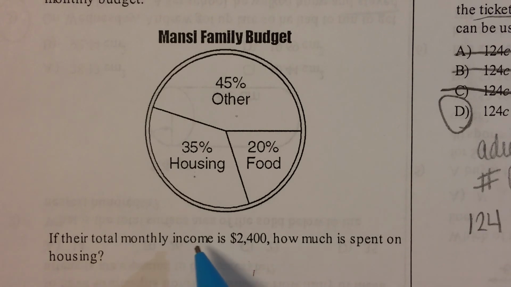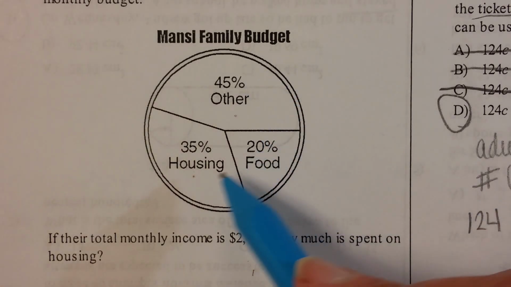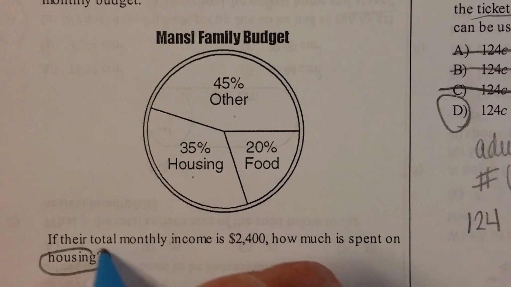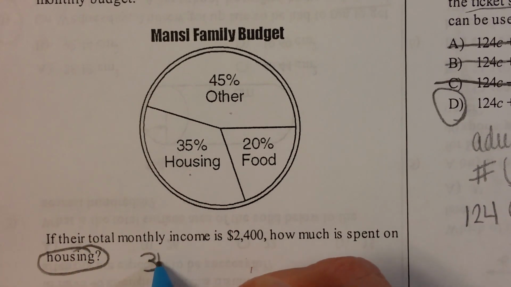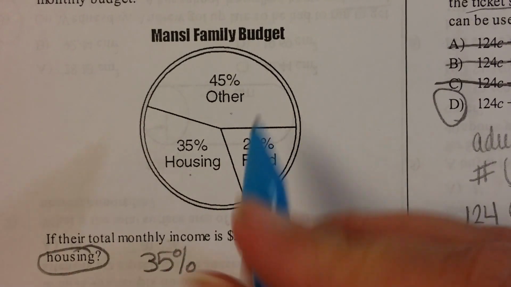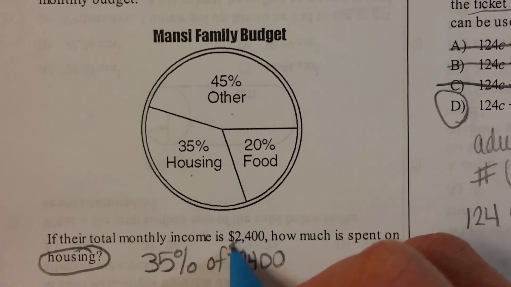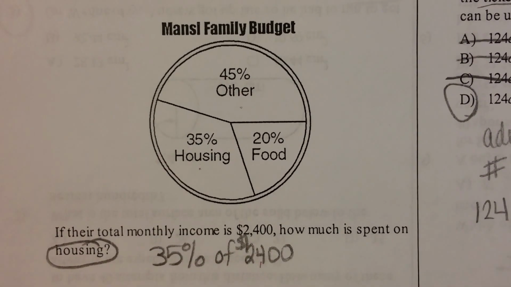So total monthly income, that means all the money they get in 1 month, is $2,400. This shows the percentages of that money, how it's split up. They want to know how much is spent on housing. So that's 35% of their monthly income, which is $2,400. I have a few ways that we could solve this.